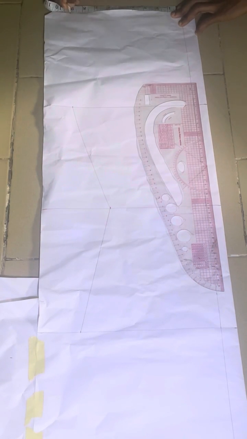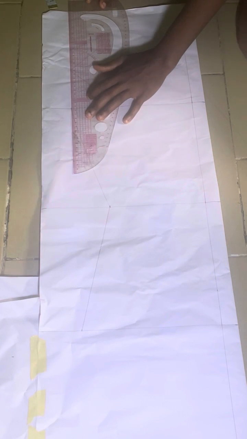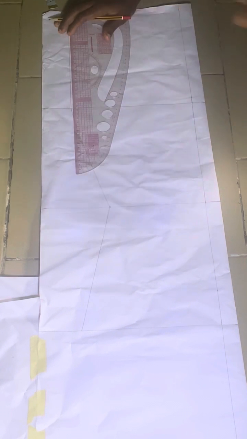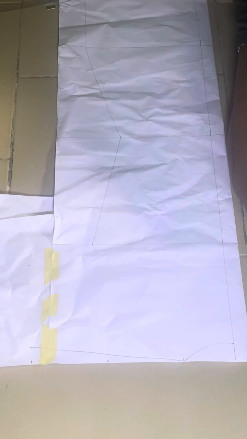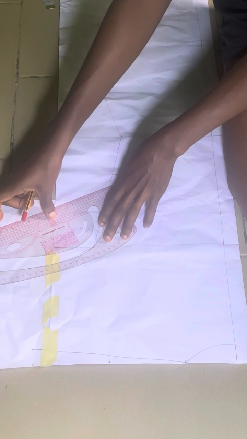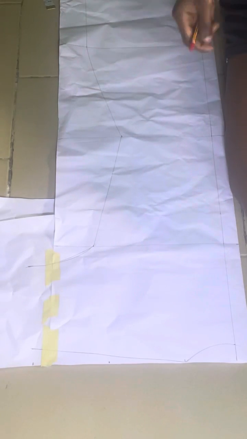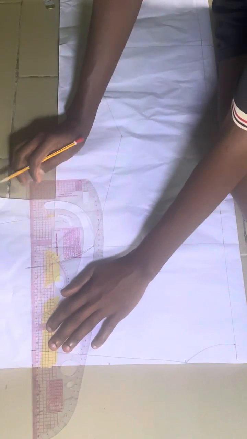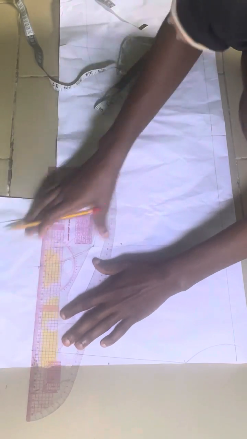Then after doing that, I'll go over to my armhole. On my chest line, I'll connect my armhole down to the dots I made on my chest line. Then I'll connect the armhole to the chest line. So after doing that, I will connect the lines together.